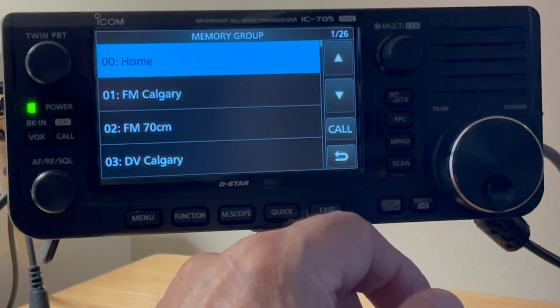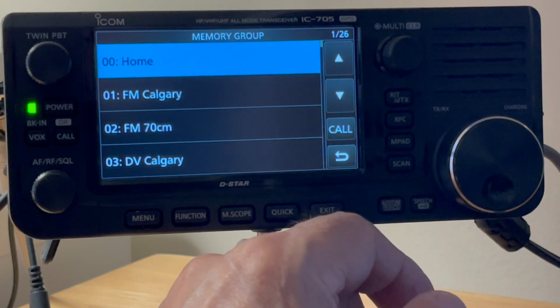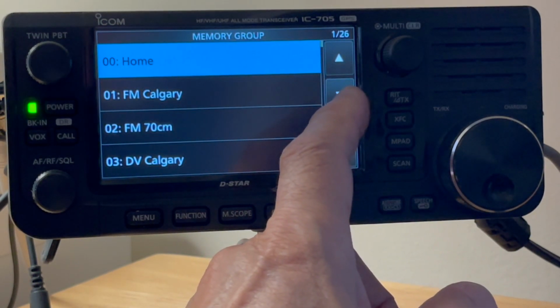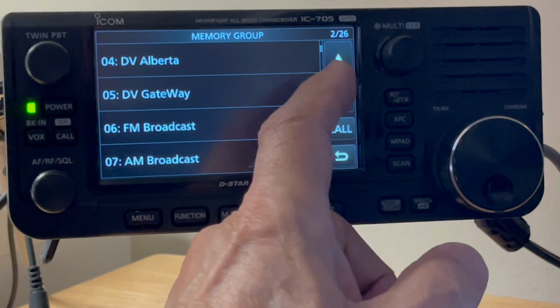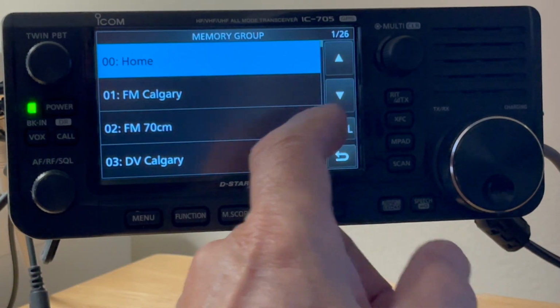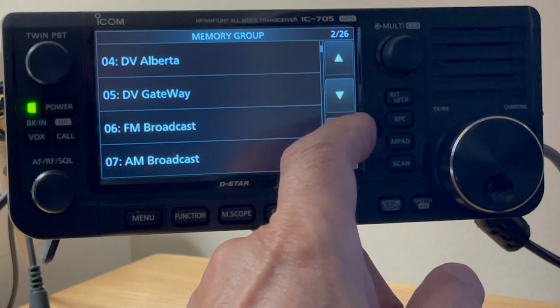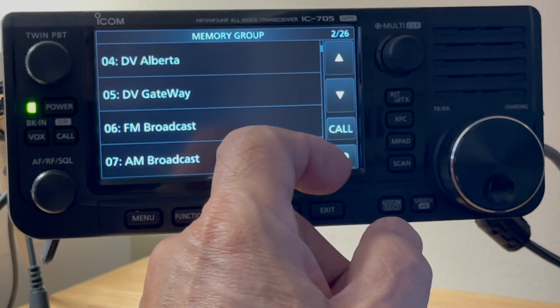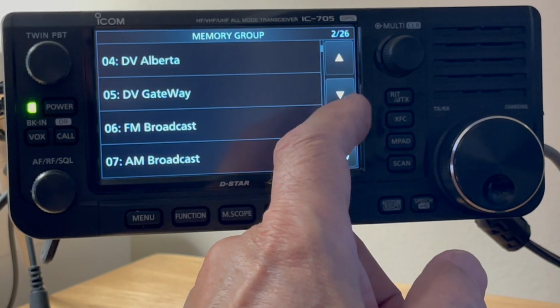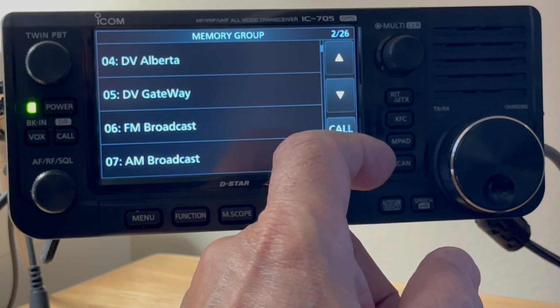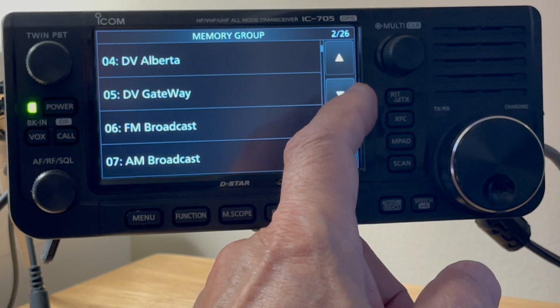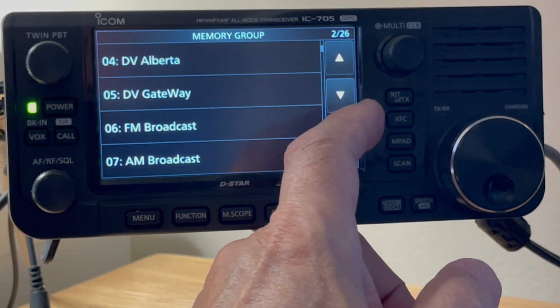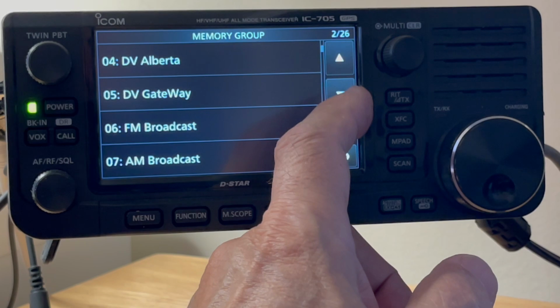Home, that's basically where I keep the most used frequencies or repeaters that I talk to. I have a list broken down, so I have a list of FM Calgary repeaters on 2 meters, and also 70 centimeters. And digital voice repeaters in Calgary, and all the digital voice in Alberta and the gateways. And I have to admit, on FM broadcasts with wide FM, the audio was great. There's a few times I listened to it, but it's there in case I have a need, especially when I'm off-grid, camping, remote. If I need to listen to some news or weather, the AM broadcast band is there too.